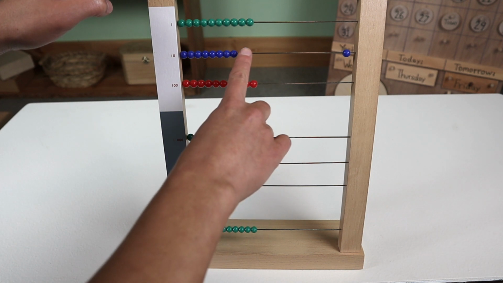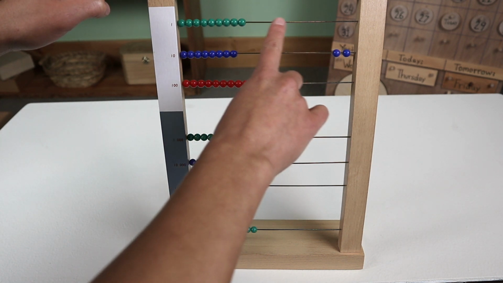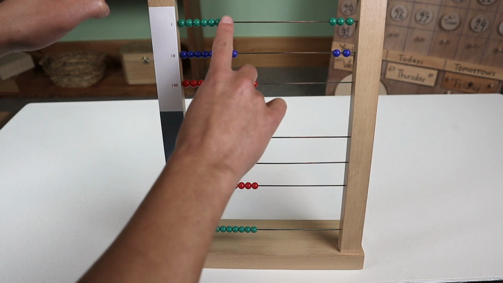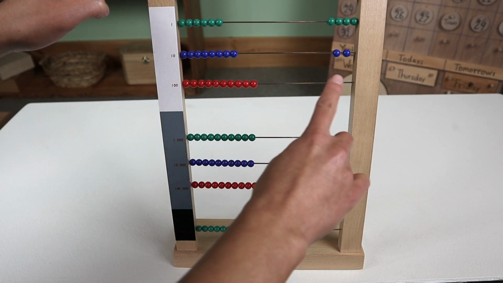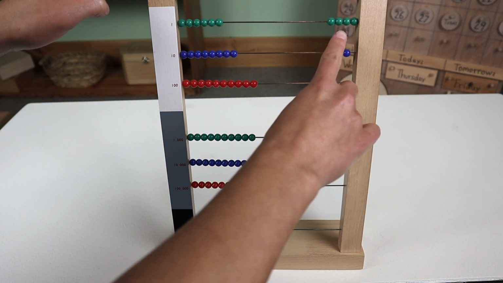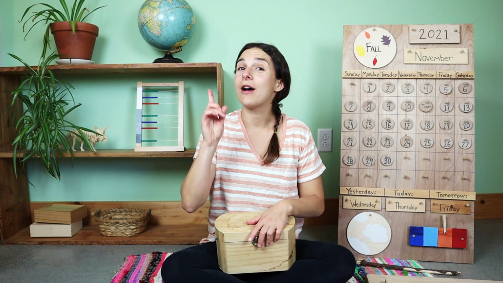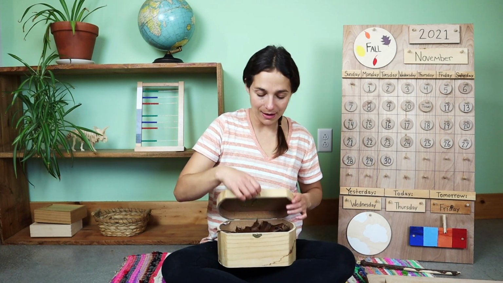10, 20, 21, 22, 23, 24. 2 tens, 4 units, 24. We have one more thing to count today inside of the number box.